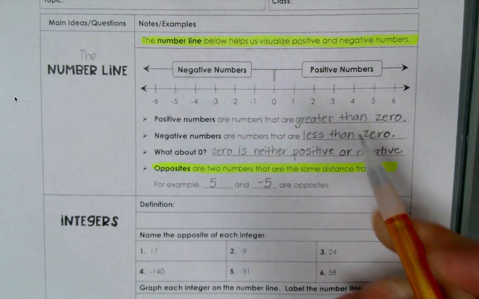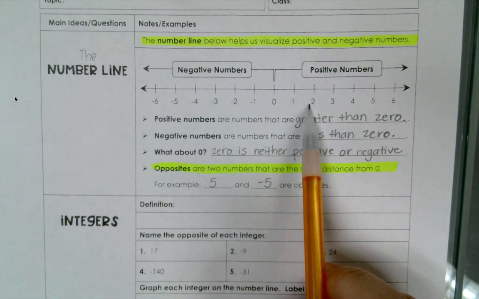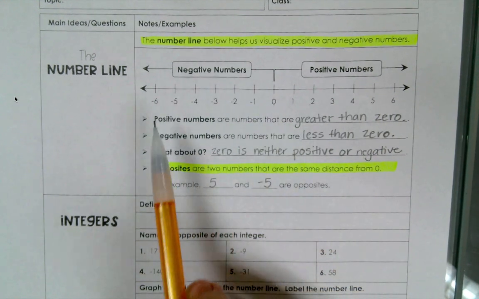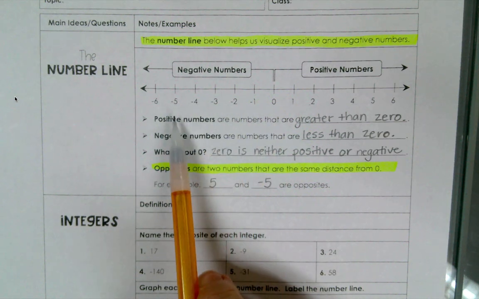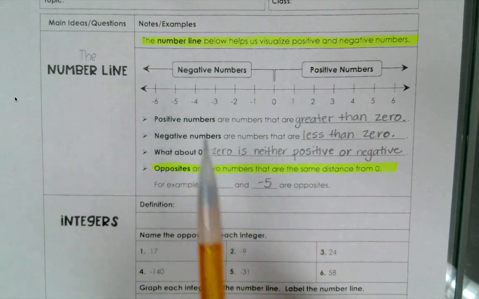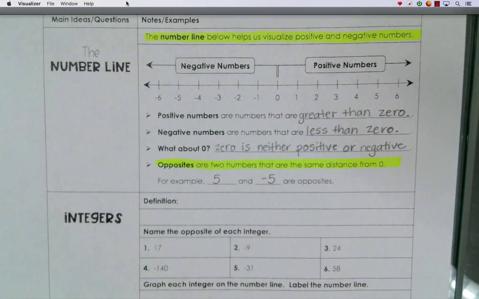When you look at your number line, 5 is 5 steps from 0. Negative 5 is also 5 steps from 0. So they are the same distance from 0. Are you with that so far? Okay, great. I'm going to pause here for just a second.